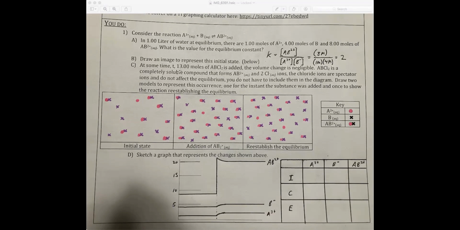And then it says at some point you're adding 13 of these. Now, one thing we're going to ignore is the Cl because they call it a spectator ion. It doesn't actually affect anything, just kind of there. So they don't even want you to draw those. We're just going to draw an extra 13 of these. So the second diagram here has 8 of these original ones plus 13 more.